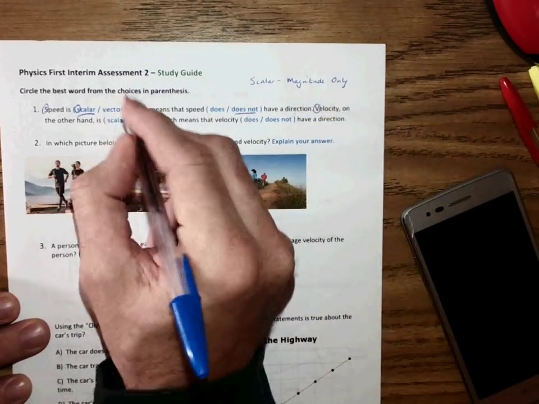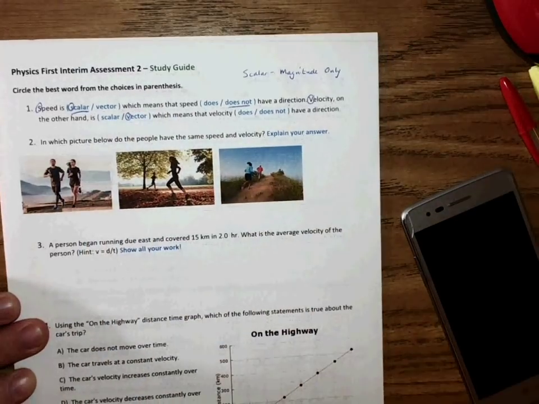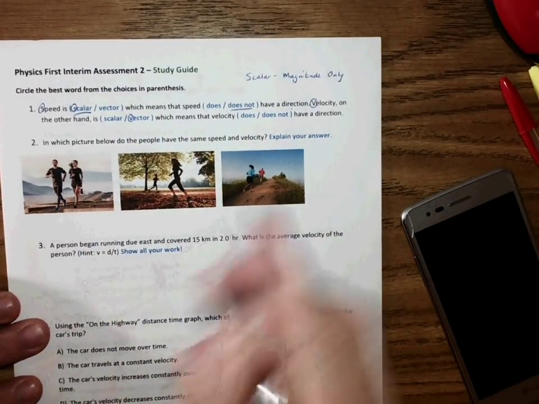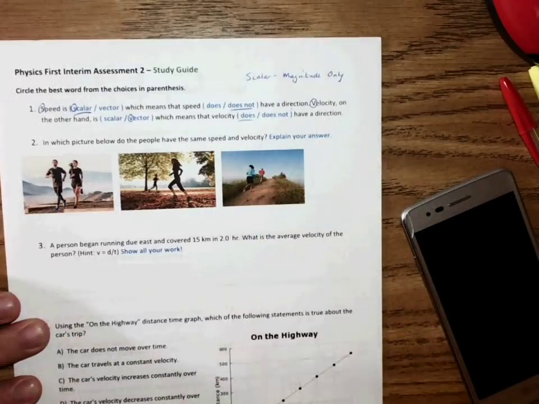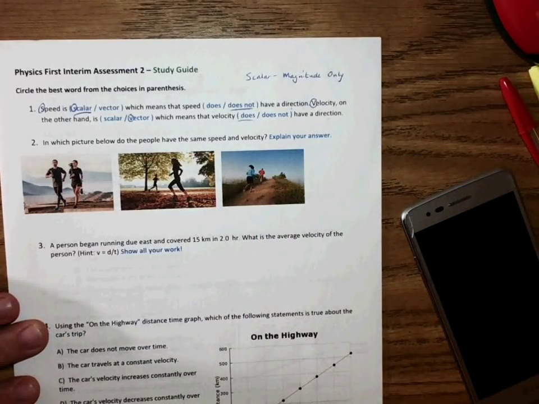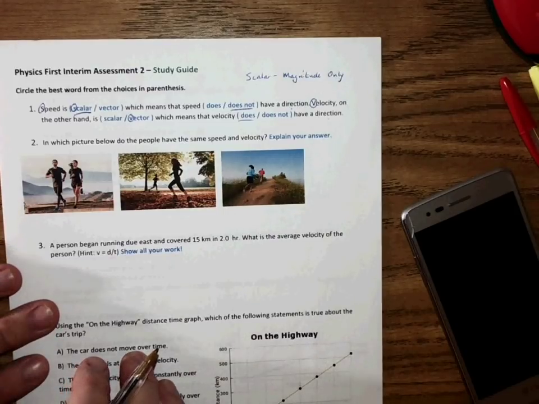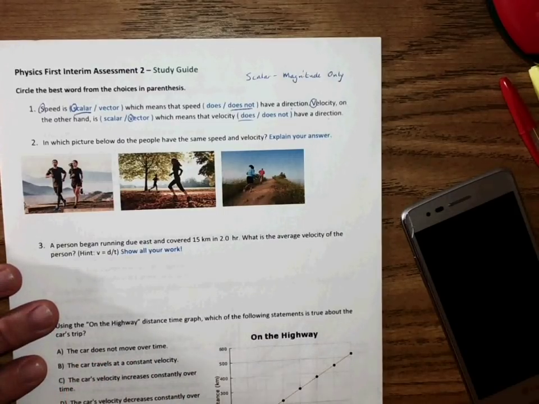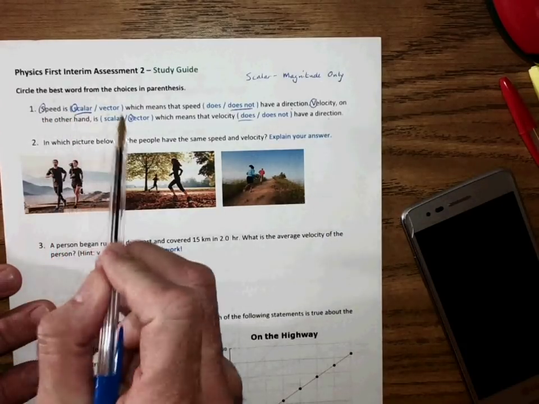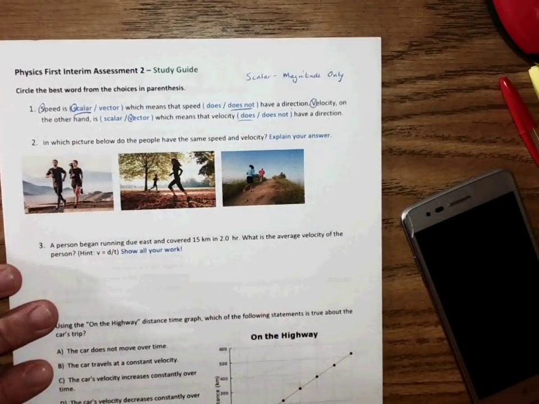Velocity, on the other hand, is a vector. So we look at that speed and we add direction. On a motion graph, this might be positive or negative, going in a positive speed or a negative speed. It doesn't always have to be north, south, east, west. It could be left or right. Okay, so question 1 is going to come from these ideas with a little help from those S's, right?